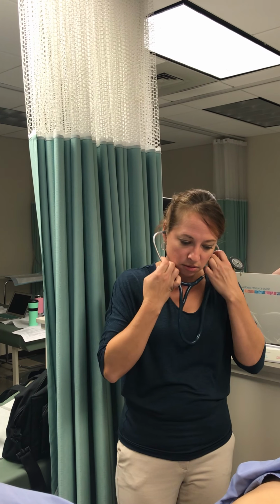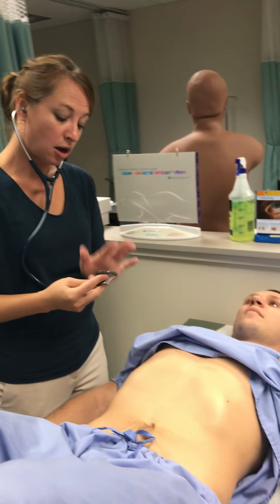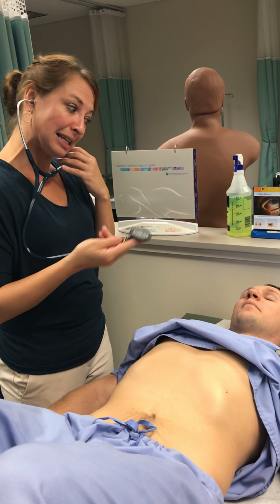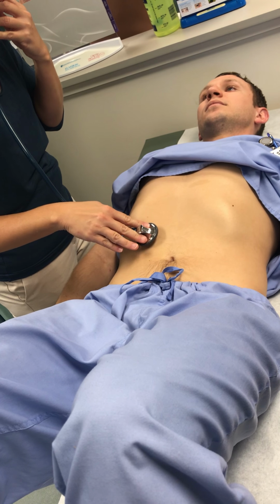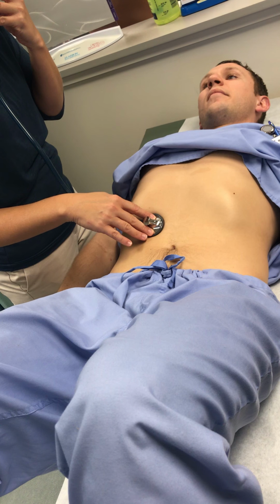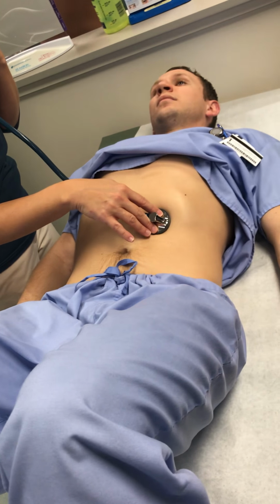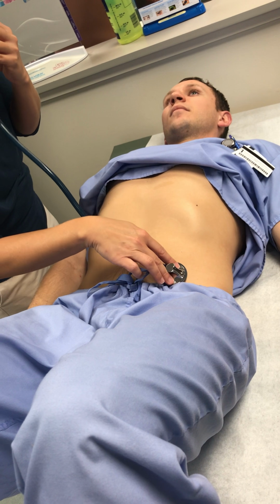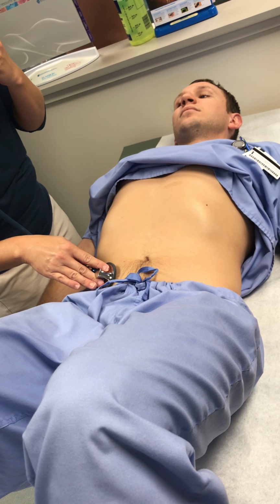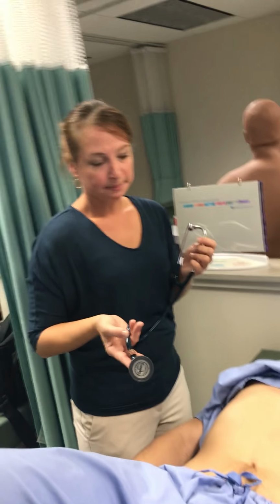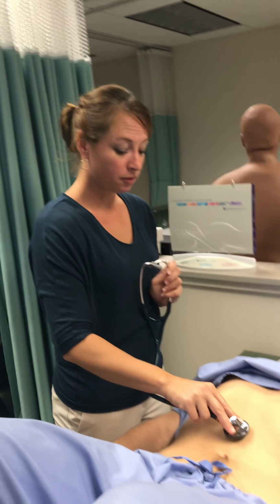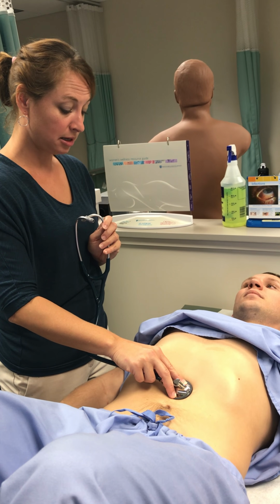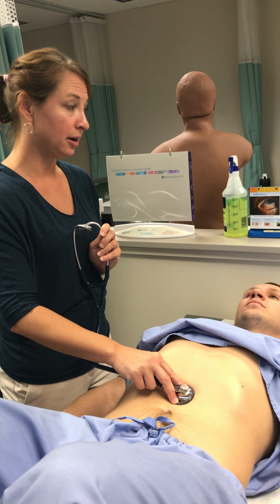When you listen to the abdomen, you listen in all four quadrants, and you always tell your patient, I'm going to take a listen to your belly. You start systematically. I always personally start in the right upper quadrant, left upper quadrant, left lower quadrant, right lower quadrant when I auscultate. While you're here, you can listen for bruits. So you listen to the abdominal aorta, and you may need to apply firm pressure before you hear it well.